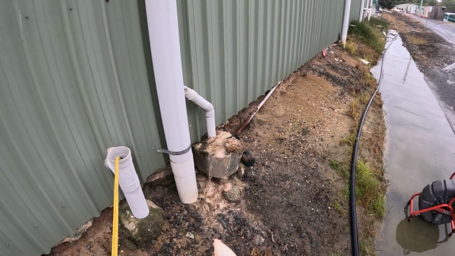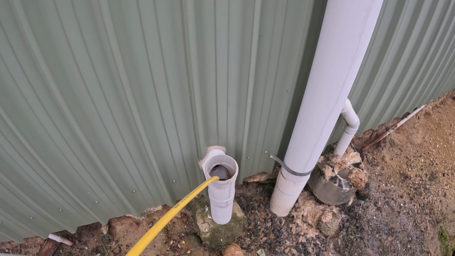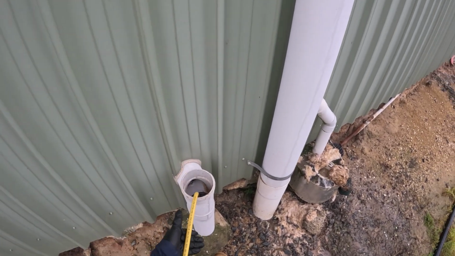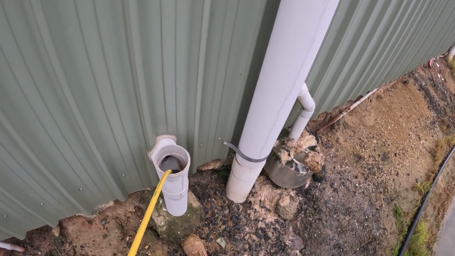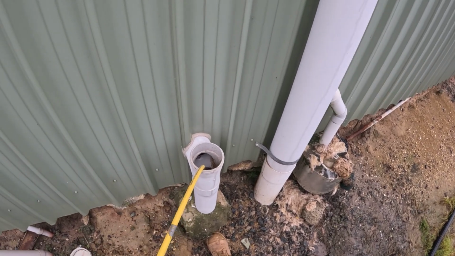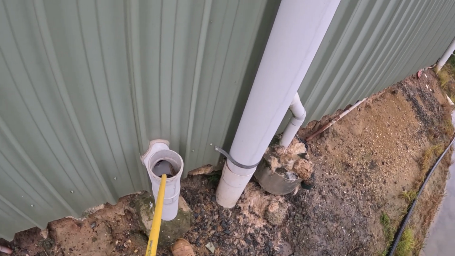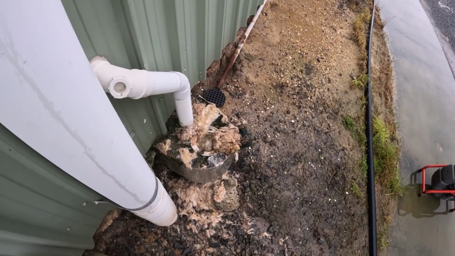Oh, she's a big one. So this is literally just feeding itself down the line, self-propelled with the high pressure water. So we just want to keep going down the sewage line. Got plenty of overflow over here.